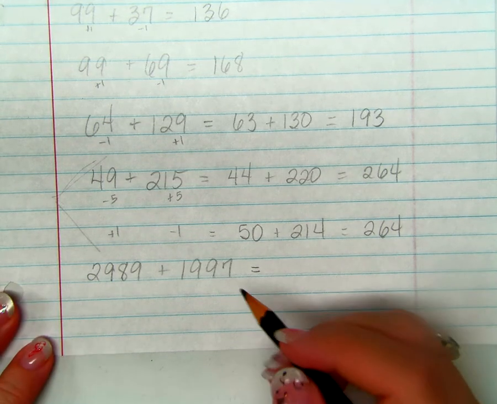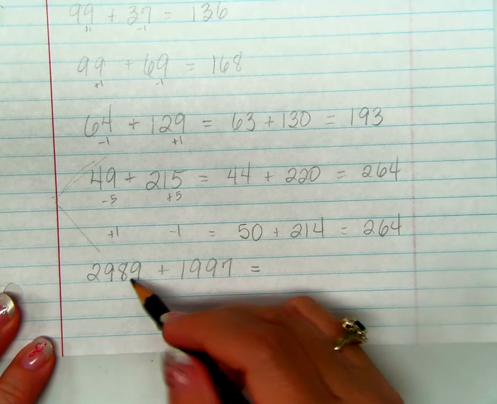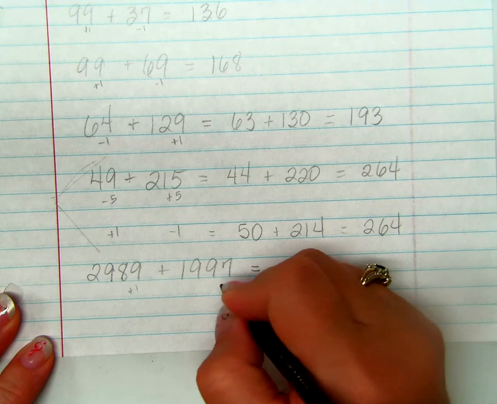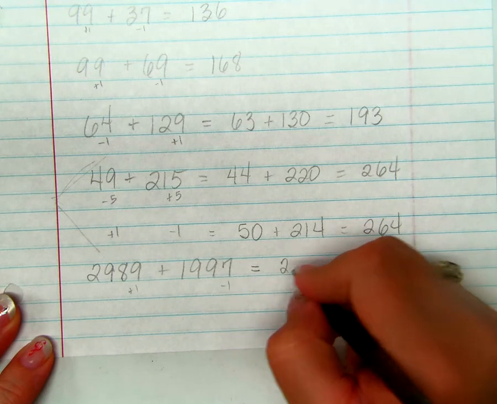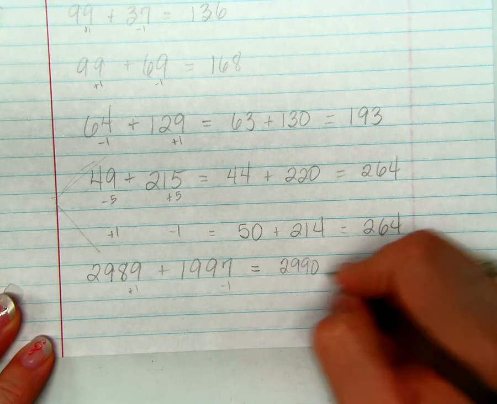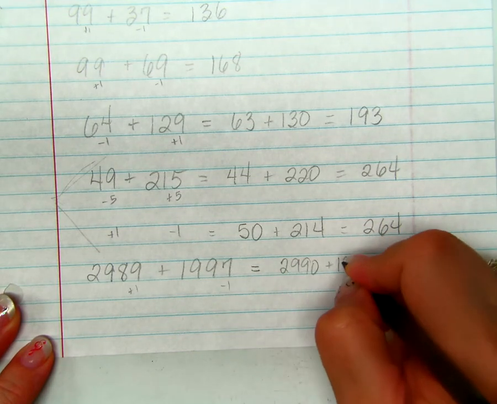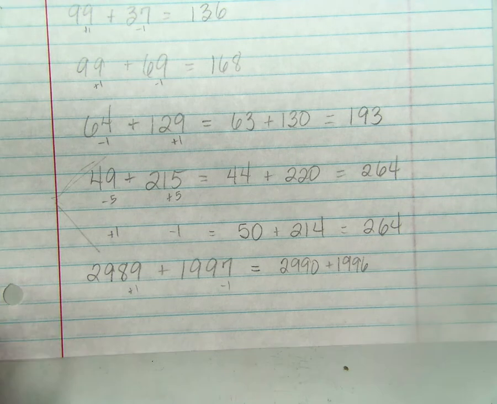You added 1 here and subtracted 1 here. I get 2,990 plus 1,996. And then what did you do? Really? Okay.